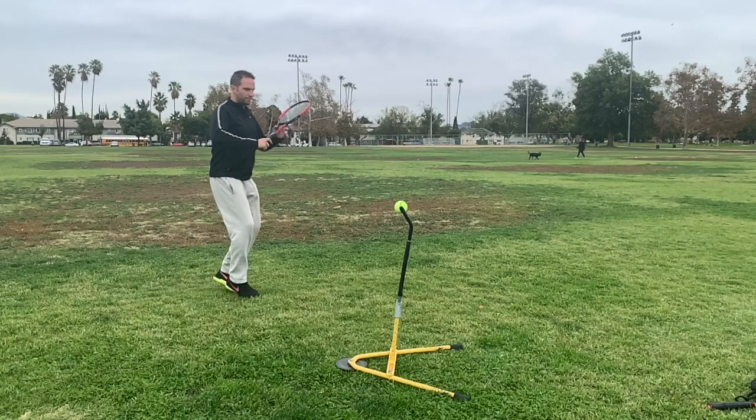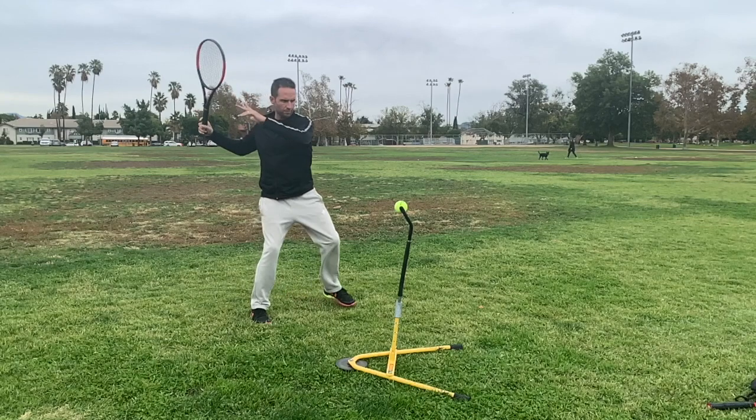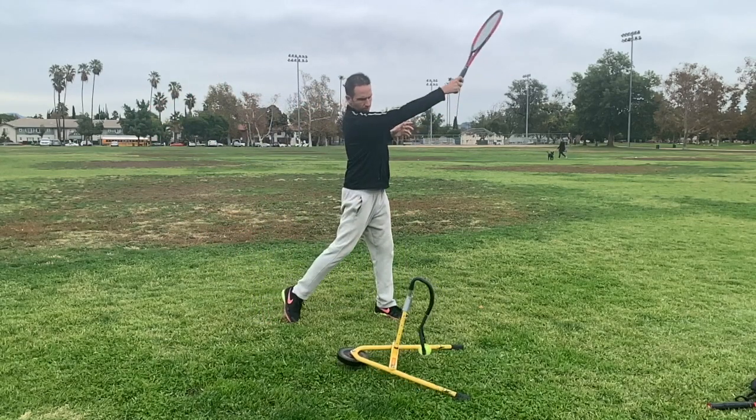And by the way, you'll want to do this every single day if you can. 5 minutes a day is all you need, and I guarantee your strokes are going to be cleaner. It's going to be great.